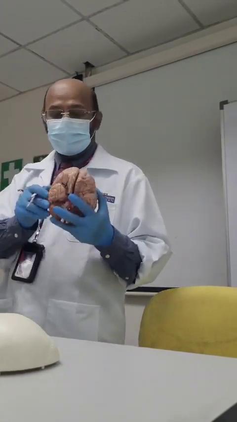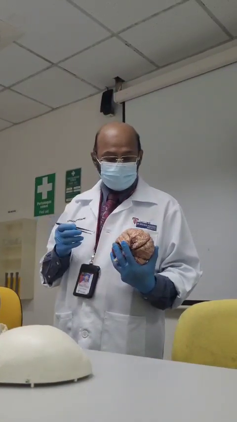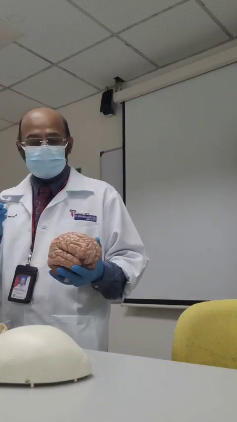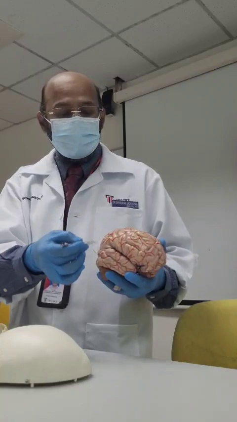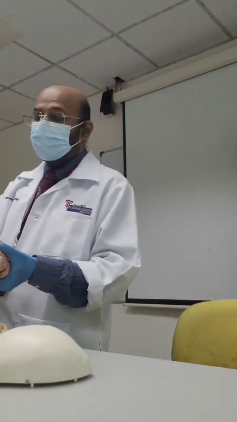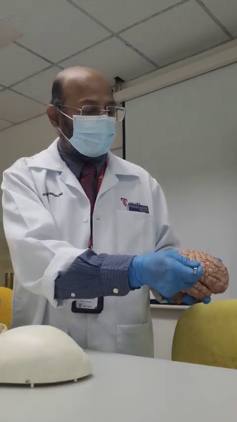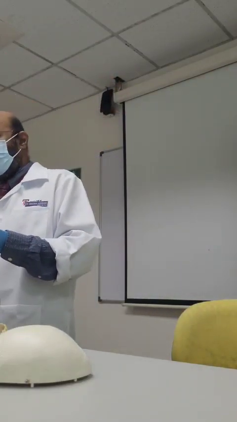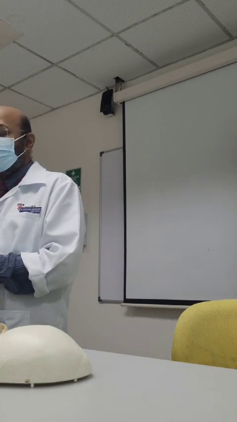Fine. Once you know these two sulci, then we have to know what is known as the central sulcus. This is the central sulcus, approximately in the middle. Clear? So it has to start from the medial side and continue here. Once you know the central sulcus, you should know the gyrus present both in front and behind.